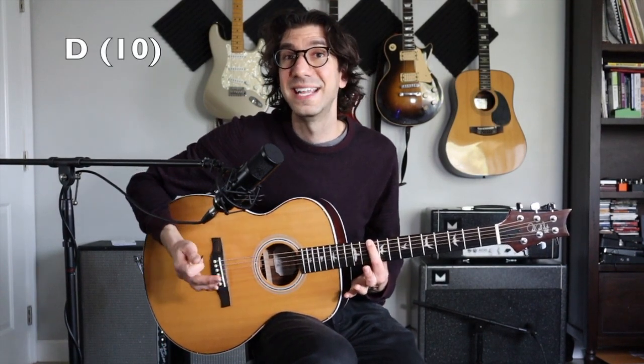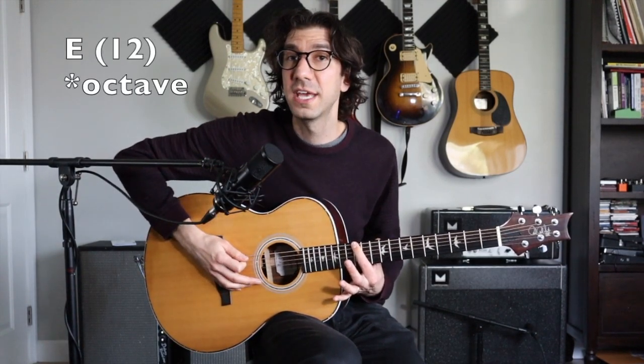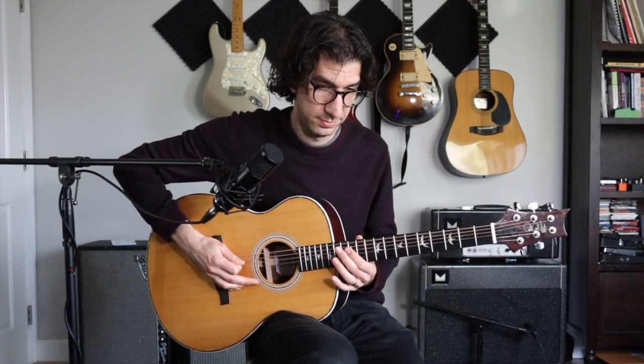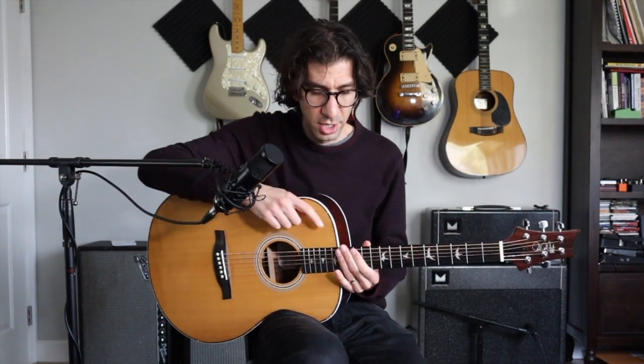Now C to D, whole step, and D to E, another whole step. And that takes us all the way to the octave point. So the 12th fret on the guitar is the same pitch as the open string, but an octave higher. And you'll notice on your guitar, you'll probably see 2 dots as the fret marker. That's an indication that it's an octave.